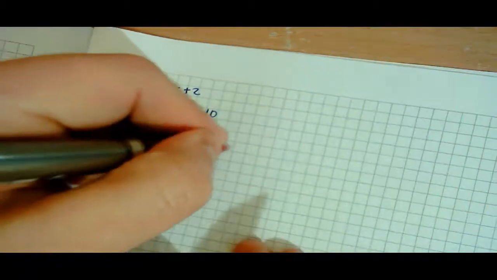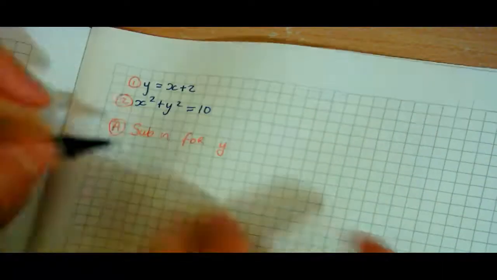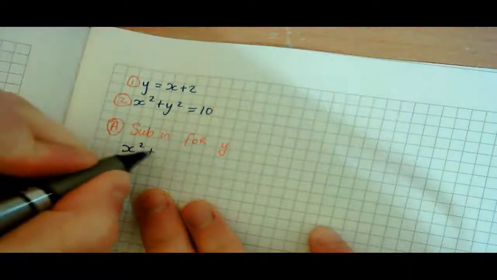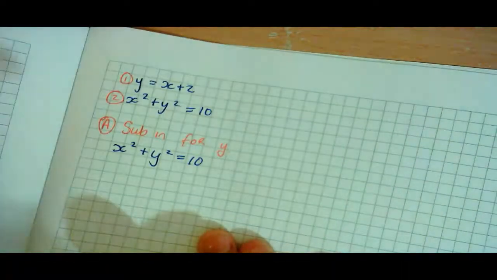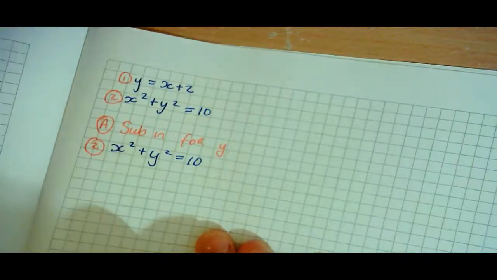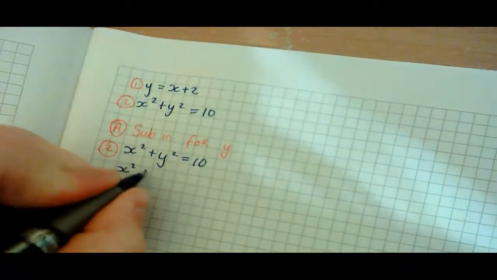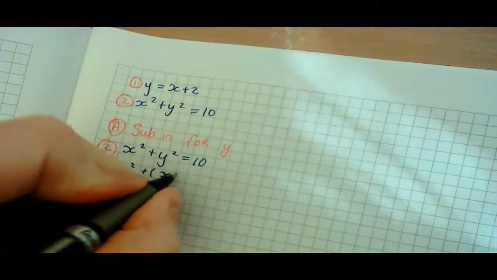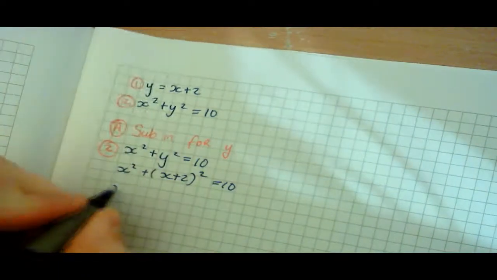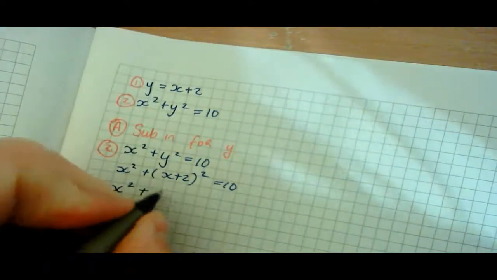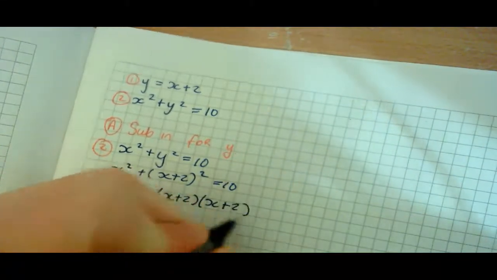So we don't have to rearrange equation 1 there because it's already done for us. So x squared plus y squared is equal to 10. So instead of y now I'm going to put in x plus 2. So x squared plus x plus 2, and my y squared is equal to 10. X squared plus x plus 2 by x plus 2 is equal to 10.